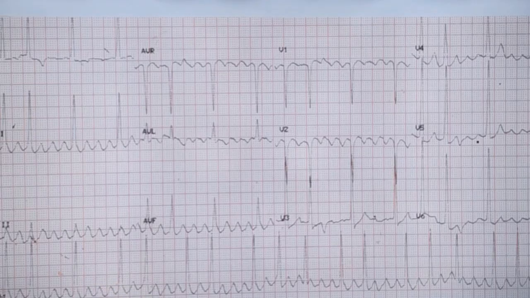But this is not 3:1 conduction, but 4:1 conduction, because you see the interval between these two P waves and the interval between these two flutter waves, not P waves. So this is double. So naturally there is one flutter wave hidden within the QRS. So if you count that, that will be 4:1 flutter. Otherwise you have to say the ratio by calculating the RR interval and the FF interval, and comparing these two you should say the ratio.